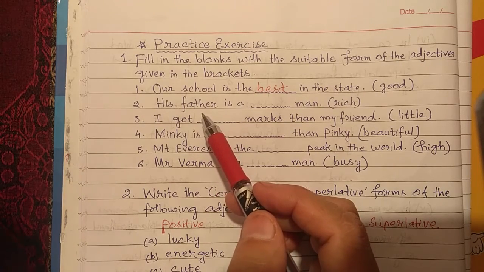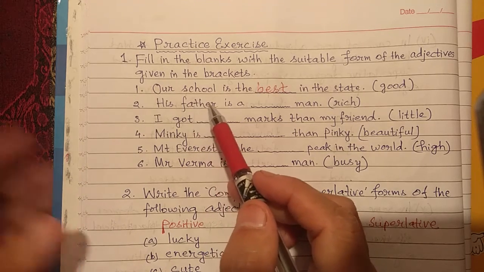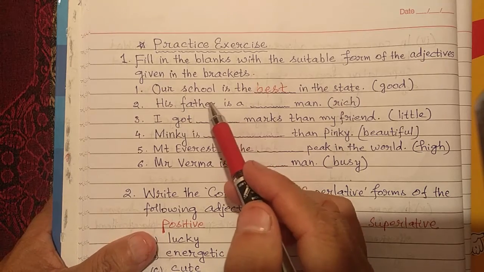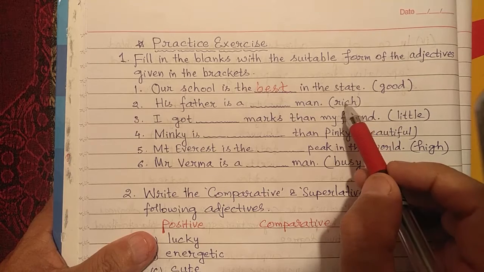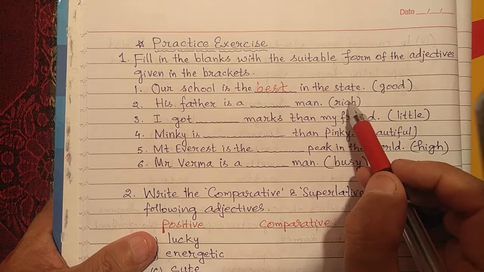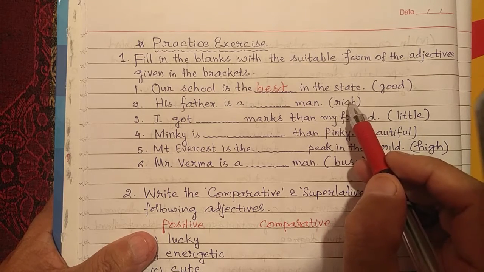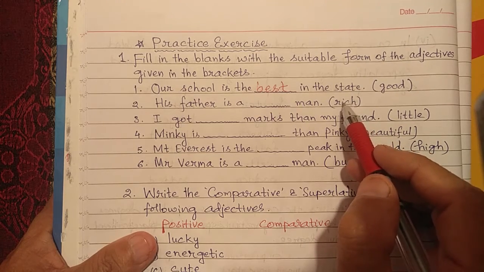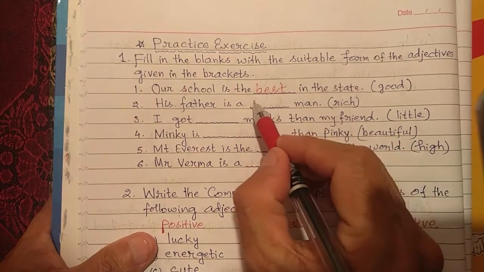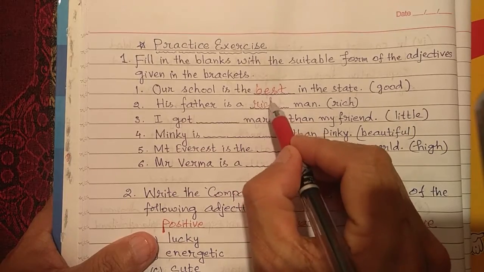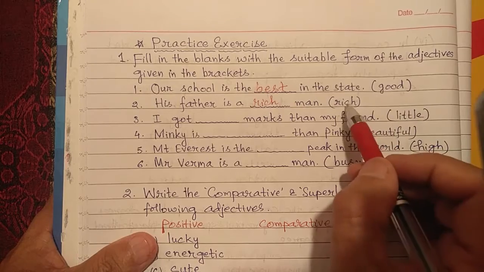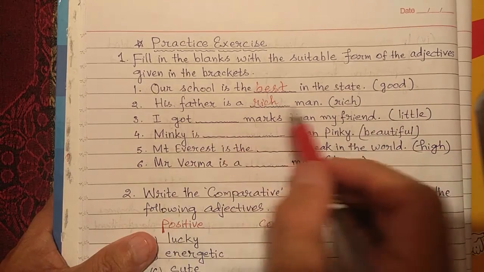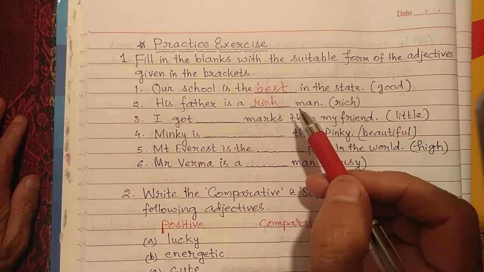किसी का पिताजी है, उस आदमी का किसी और के साथ comparison नहीं है. So in that case we will use the positive degree. So positive degree means the adjective given in the bracket itself is the positive degree. So we will write rich here. So his father is a rich man. Rich, richer, richest. But we will use the positive degree because here there is no comparison.